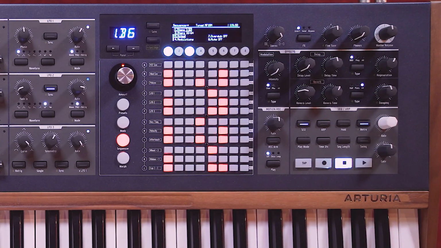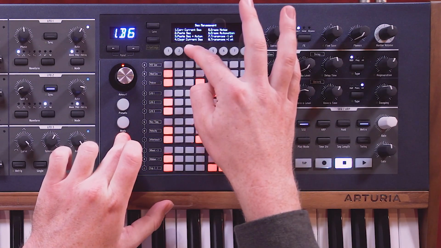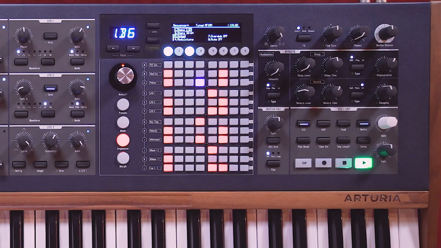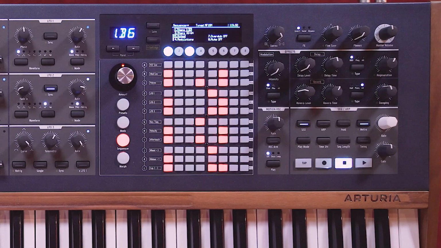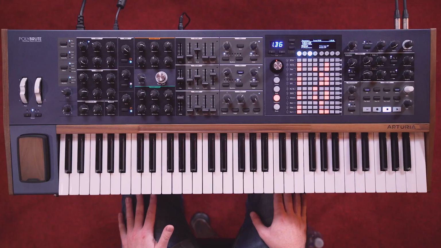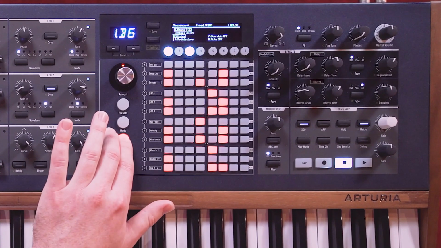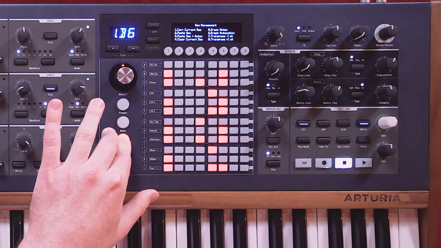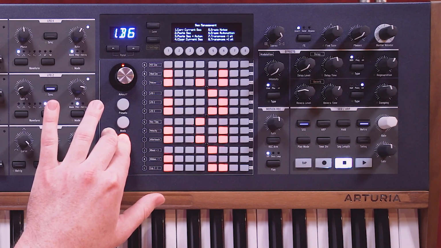If I want to paste this with the automation as well, I just hold sequencer again and press 3 for sequencer and automation. We have several options available to easily erase the current sequence or just note data or automation data from the sequence, which are options 4, 5, and 6.